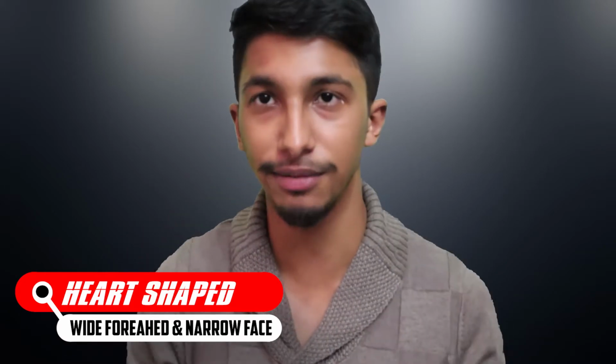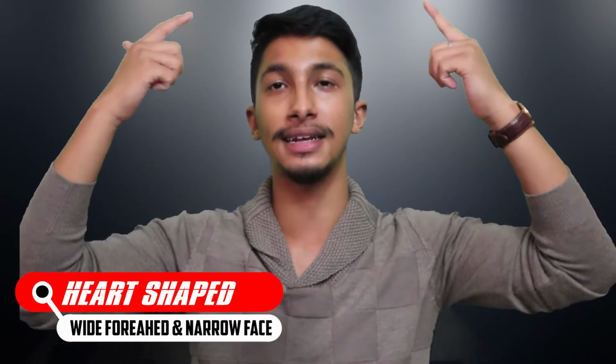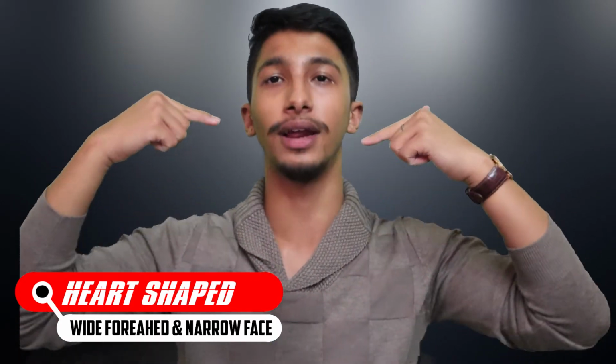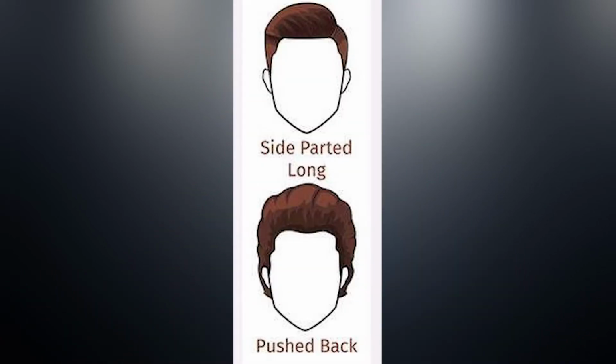Finally, number 7 is a heart-shaped face or an inverted triangle face. Now, again, as the name suggests, you will have a wide forehead, and then in descending order is your cheekbone and finally your jaw width. And your face length can vary again. Now, you want to even out your cheekbones and jaw with your forehead, so a push-back hairstyle or a longer side part or long fringes will look good on you. And talking about beards, a goatee, balbo, or a full beard will look good, just like a diamond-shaped face.